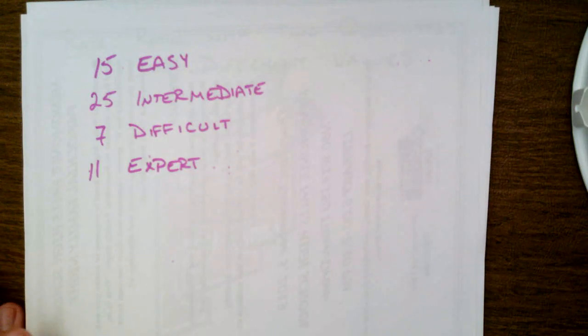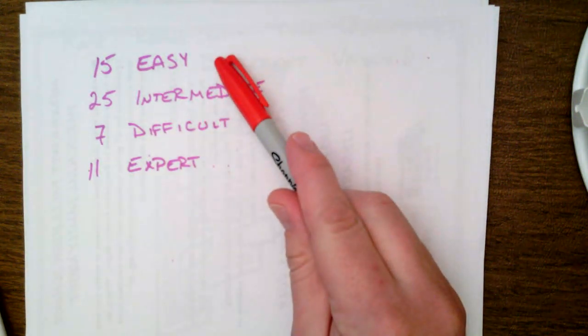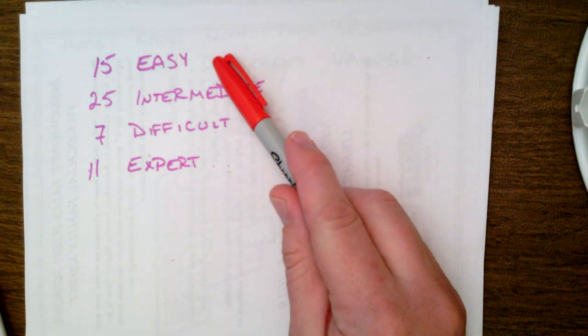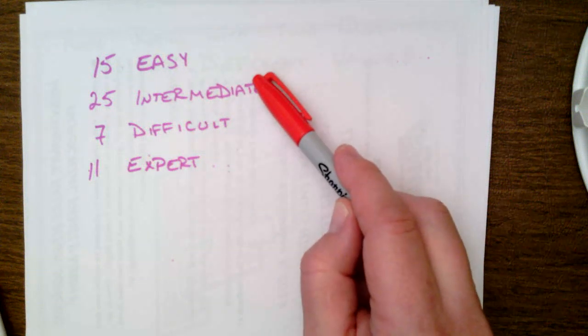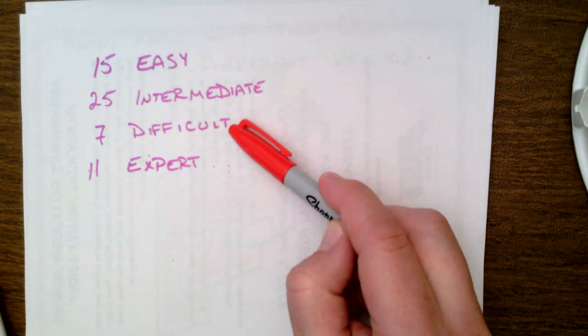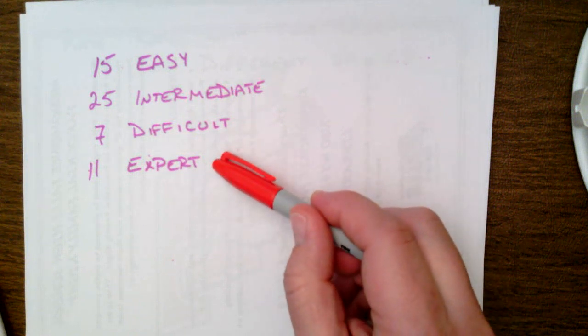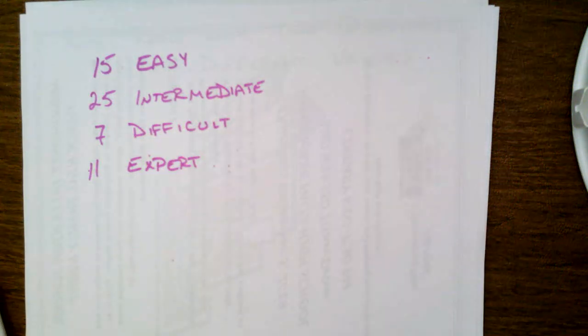In example 1 on page 343, we have a little bit of a story problem. Please read along with me as I read it. It says that a ski resort has 15 easy ski trails, 25 intermediate ski trails, 7 difficult ski trails, and then, of course, the ones that I would take up on would be the 11 expert only ski trails because I am a very avid skier. Not really. The question that is asked is to write the ratio of intermediate trails to easy trails, and we're going to do that in 3 different ways.